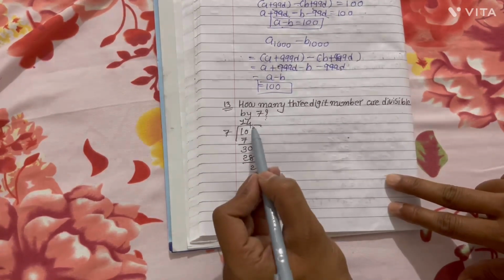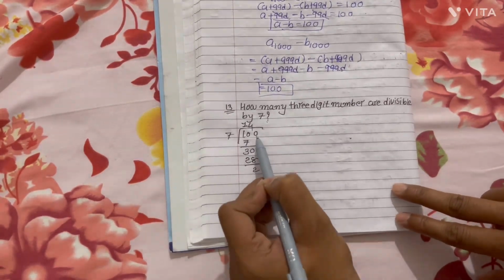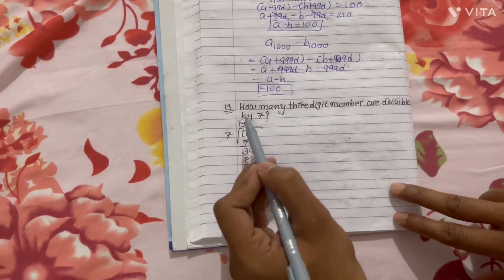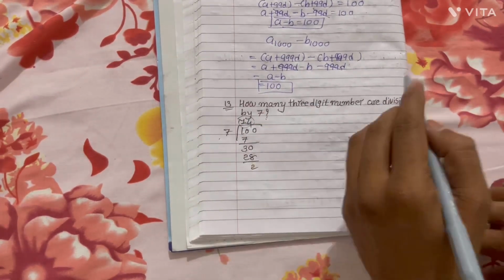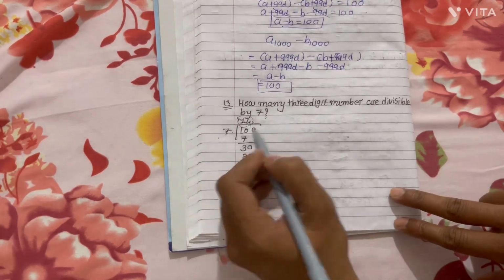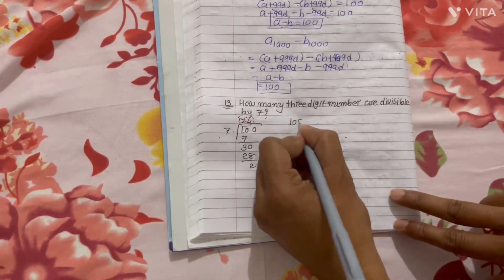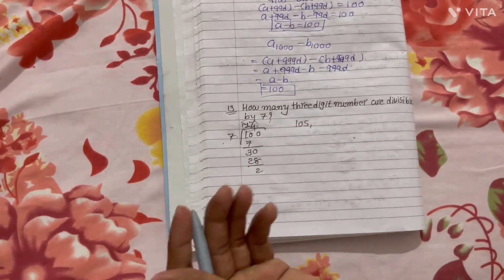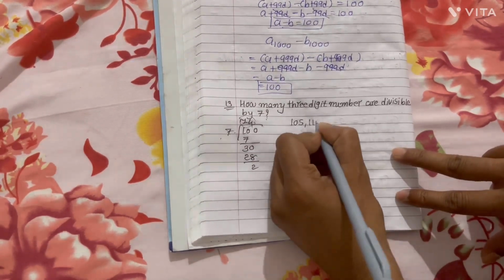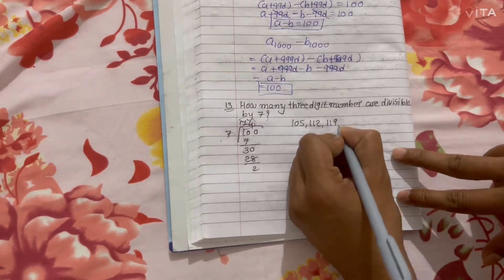How we can get the first 3-digit number that is divisible by 7, okay. So we get 14 here, so we want one more, so the number starts from 15. So 15 sevens are 105, and then add 7 to all terms, okay. 105 plus 7, so 112, 119.